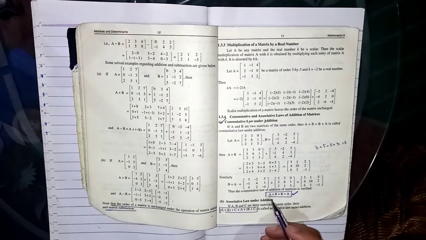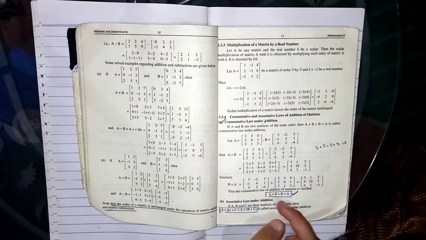Commutative law of two numbers exists in real numbers, and in matrices it is A plus B. Two matrices sum is equal, A plus B equal B plus A. It means two numbers को हम पहले A को लिखें या बाद में B को लिखें, B को पहले लिखें बाद में लिखें, ये दोनों इक्वल ही होते हैं. This law is called commutative law. Students, you need to understand this.